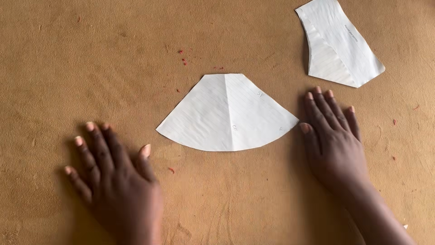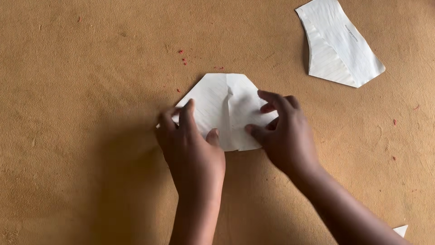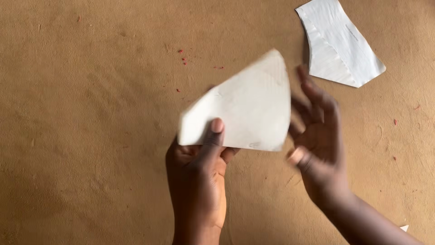And when I open this up, you can see how it looks. It's going to fall. It's just that this is paper and it's very stiff, but you know, when you cut it out on the fabric, it's going to fall on the side. Okay, so I'll use the front piece to cut out the back piece.